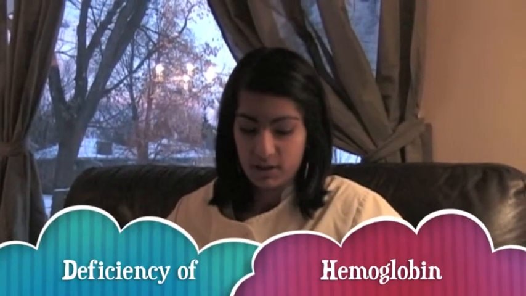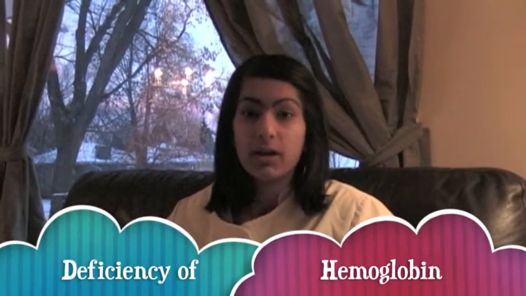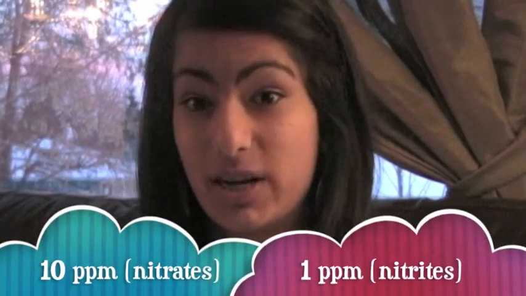It's a blood disorder in which there are abnormal amounts of methemoglobin, a form of the hemoglobin molecule in the red blood cell that distributes oxygen to the body, and there is a deficiency of functional hemoglobin. This means that the body cannot receive enough oxygen in the blood, which is bad for the system. Now, please note that humans can accept nitrates and nitrites in their body. The body can accept 10 parts per million of nitrates, while only 1 part per million of nitrites. So this shows that we can accept it, but nitrites have a more dangerous effect on the body.